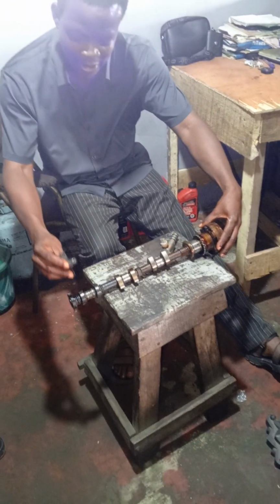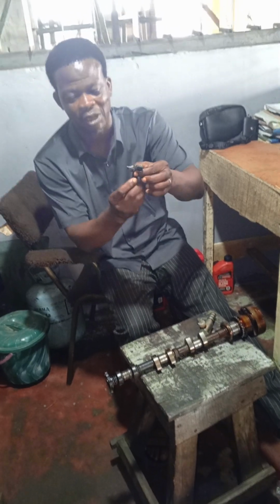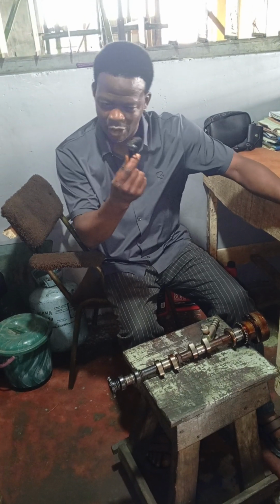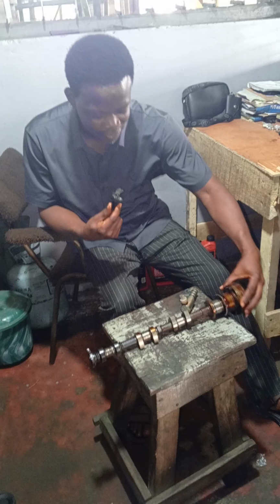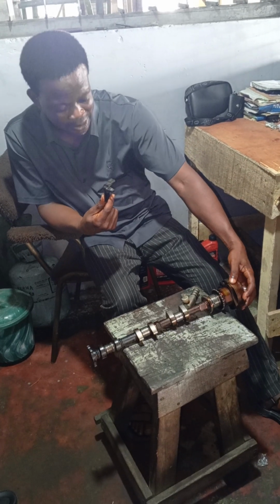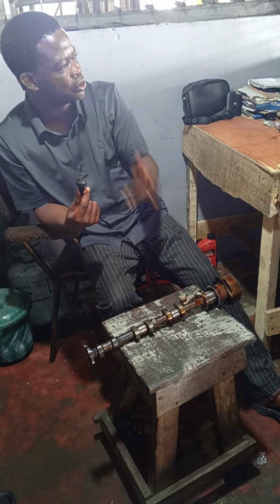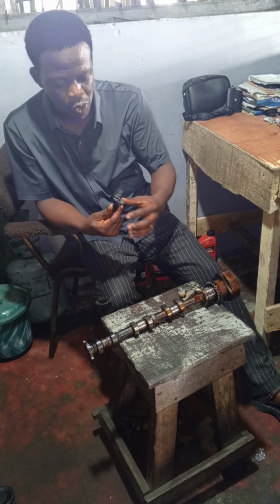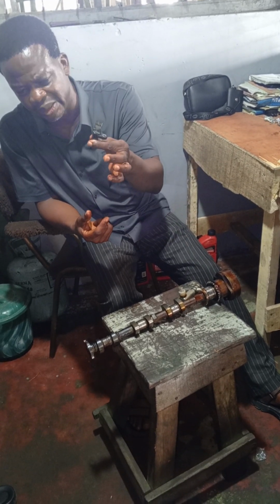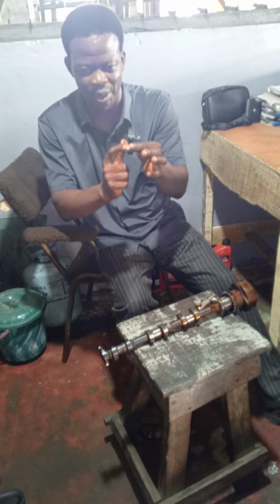Most people will go and start replacing the camshaft sensor. Let's come again. When you say camshaft position over advance or camshaft position over retarded, that's P0011 to P0022. So now they will quickly go and replace this. You don't need to replace this because this is not the problem.